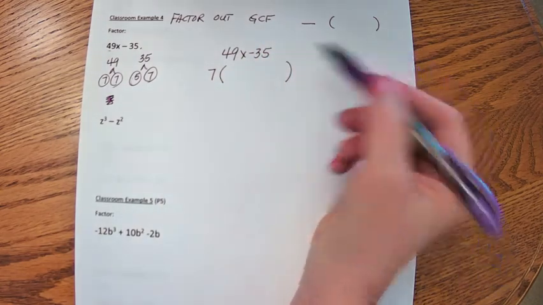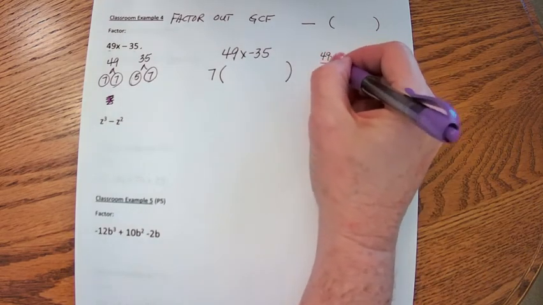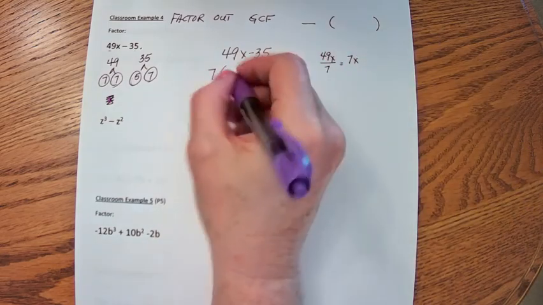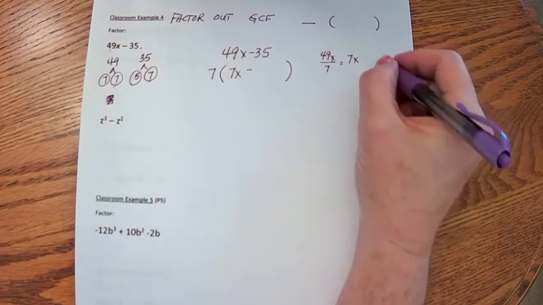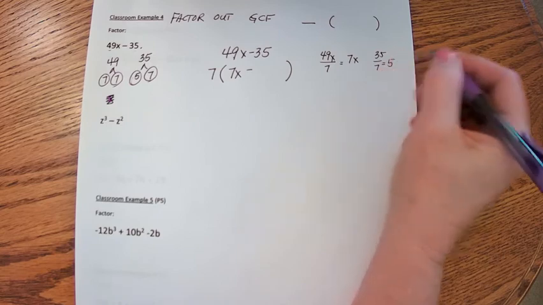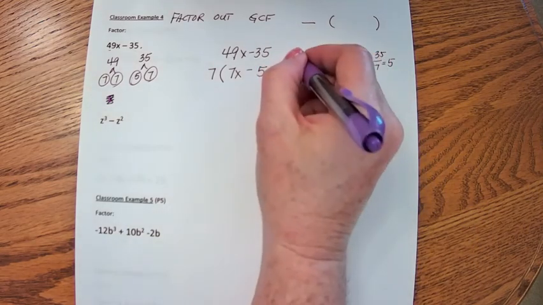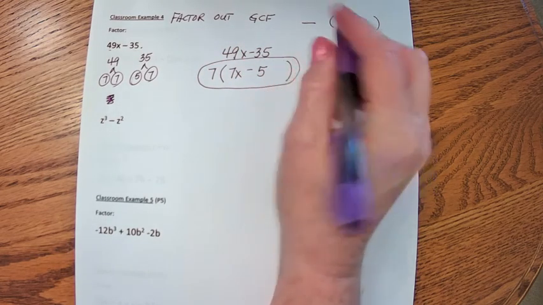So I'm going to factor out the 7. What is 49x divided by 7? It's 7x. Bring down your minus. What is 35 divided by 7? It's 5. So I have just factored 49x minus 35.